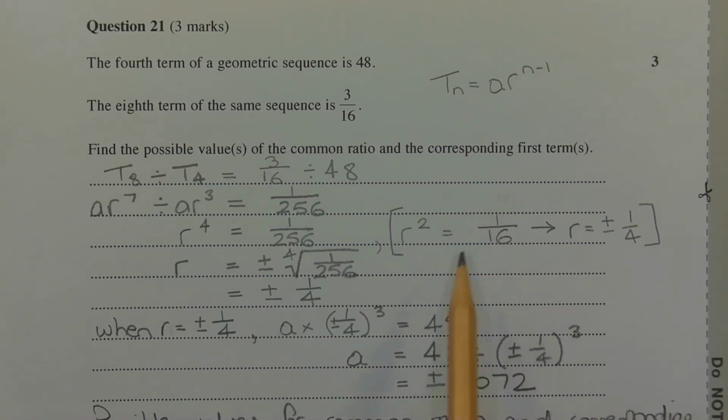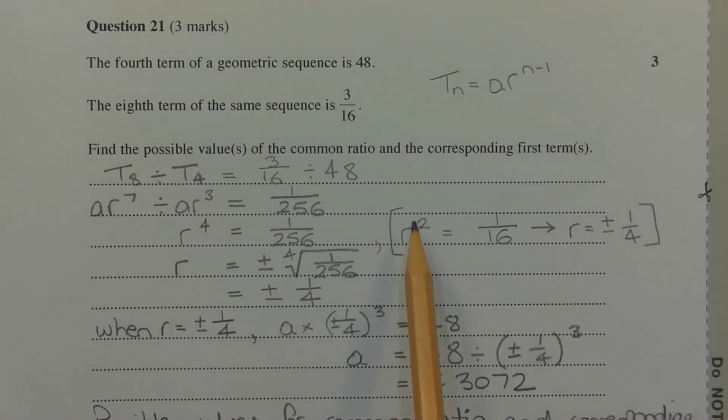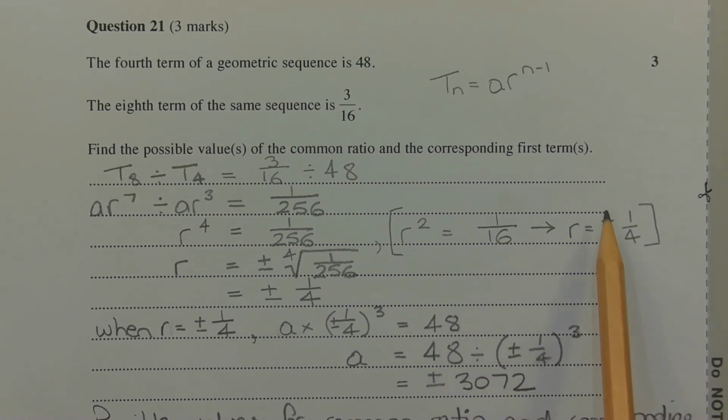Notice it's positive 1 over 16 because we have to take another square root to get r. So the square root of r squared is r, and the square root of 1 over 16 this time is plus or minus 1 over 4. So either way, the possible values of the common ratio is r is equal to plus or minus 1 over 4. Now we need to find the corresponding first terms.